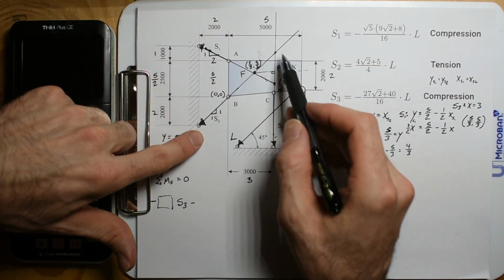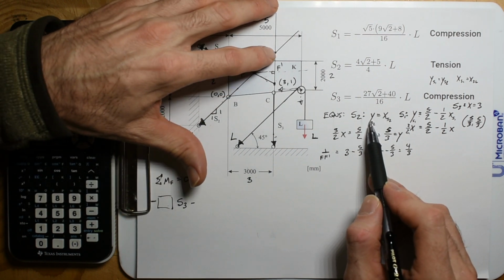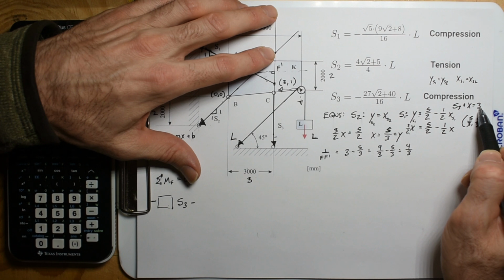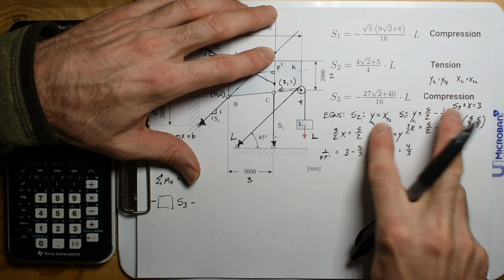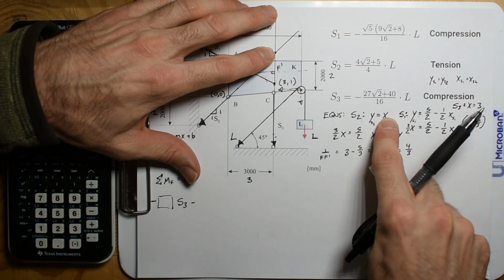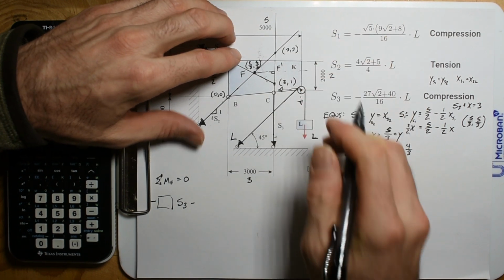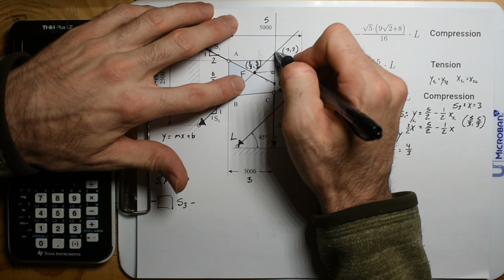Now I need to know the equation for this one. We have S2 is equal to y is equal to x, and then S3 is x is equal to 3. Using this equation, the x's and y's for both these equations have to be the same. So this 3 has to be that 3, and y is equal to 3. So that was pretty easy. 3, 3 is my coordinates up here. And now I have to use vectors.